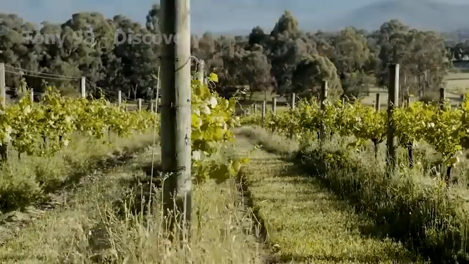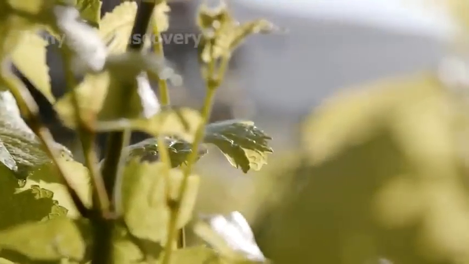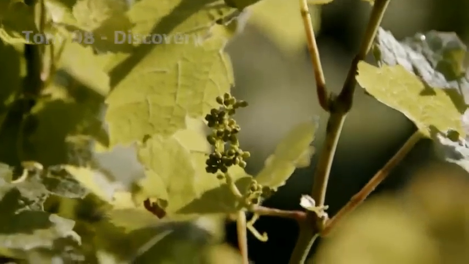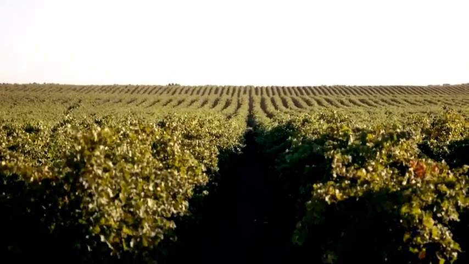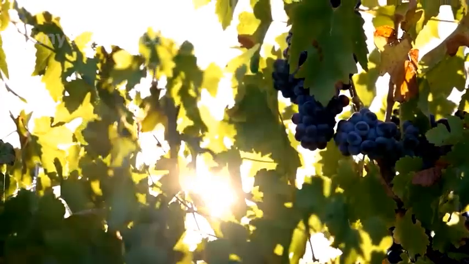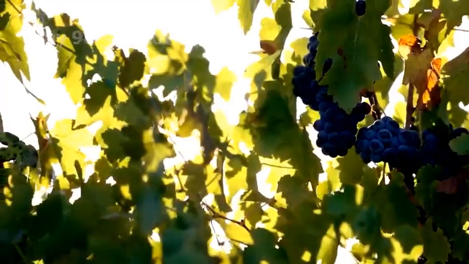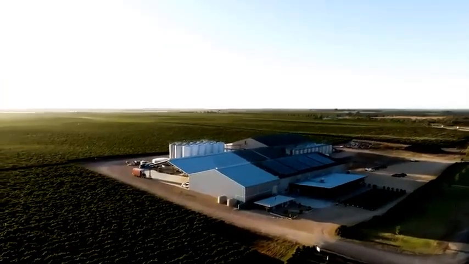Establishing a vineyard takes a long time, often up to 5 years until the vines produce maximum yield. Grape growers must take a long-term view in planting, considering climate change forecasts and market trends a decade or more in advance.